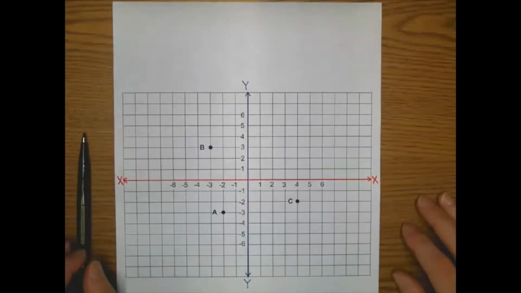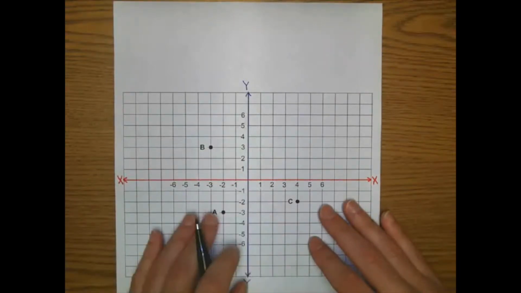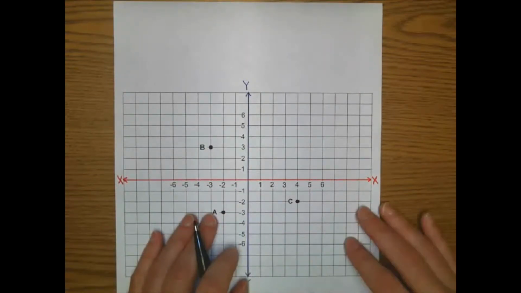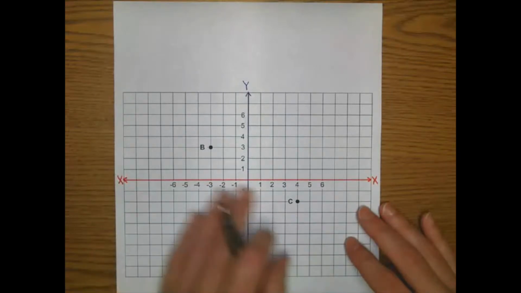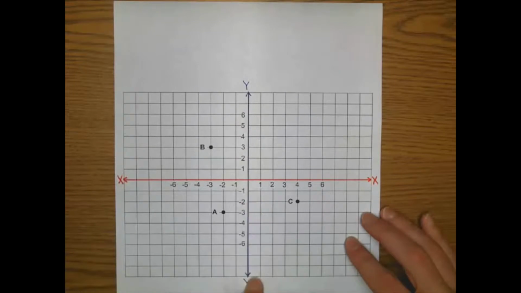Lesson 11-3, Example 2. Our objective is to understand and be able to locate and graph points on a coordinate plane. We're going to focus on how to find the location of points in a coordinate plane in this example. So here we have a coordinate plane. We have our x-axis, and we have our y-axis.